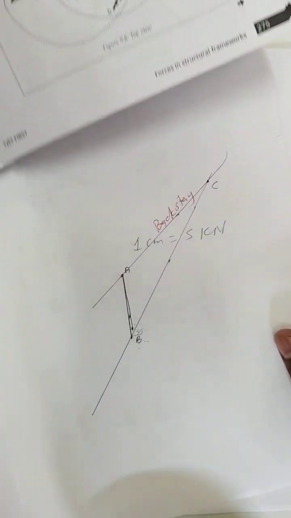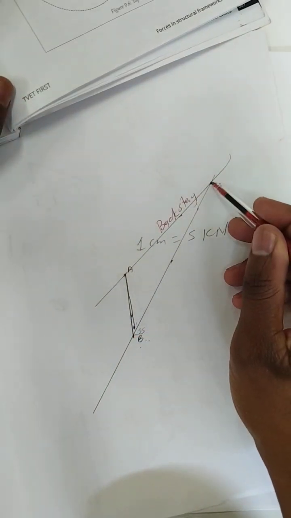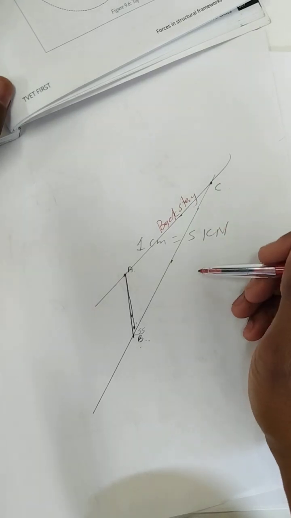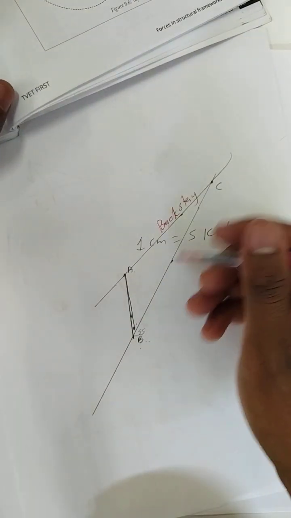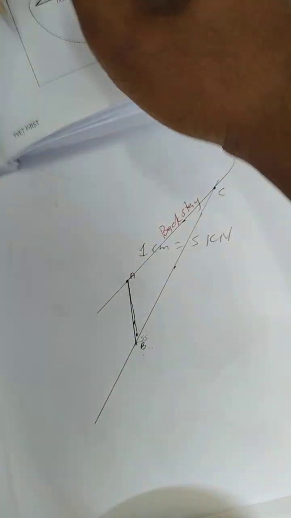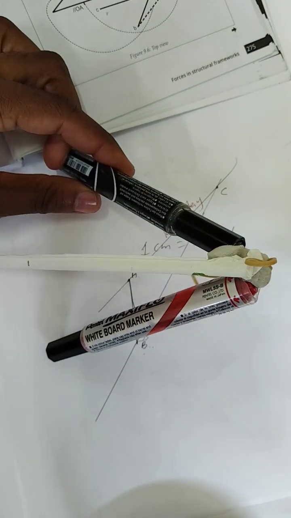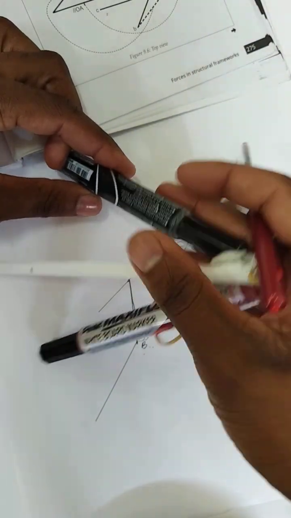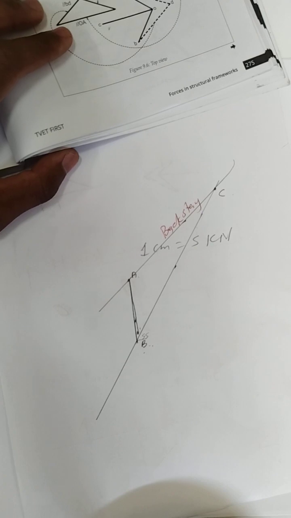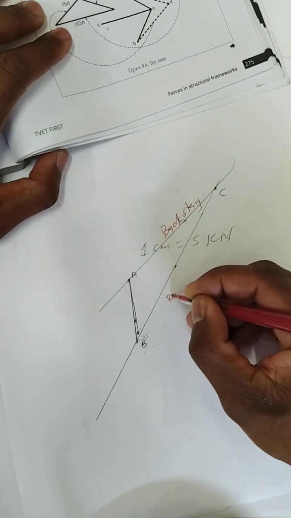So it means that this length, starting from here to there, multiplied by the scale, will give you the force that will be carried by the two legs. So the force that you will get there will be the force that will be exerted or that will be carried by these two legs. So that's why we are going to say that force that we'll get here will be the resultant.